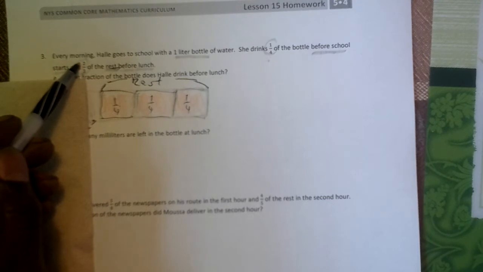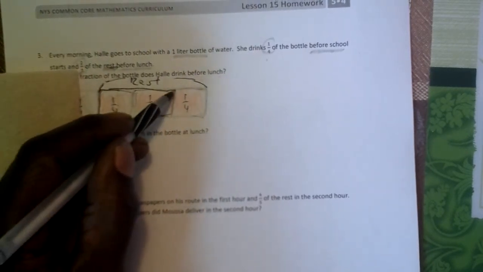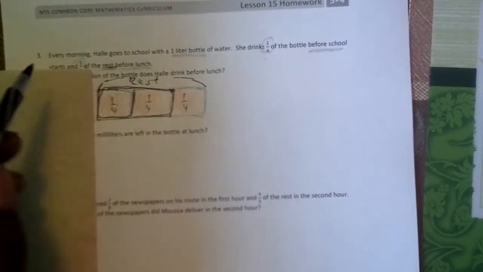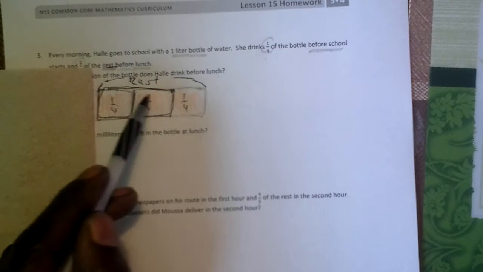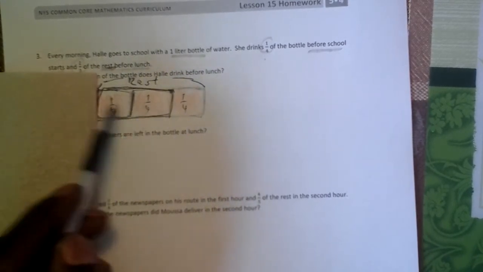And how many thirds did she use? She used 2/3, so we need to find the value of these 2/3, right? So if we need 2/3 or 2 units, how much did she drink?